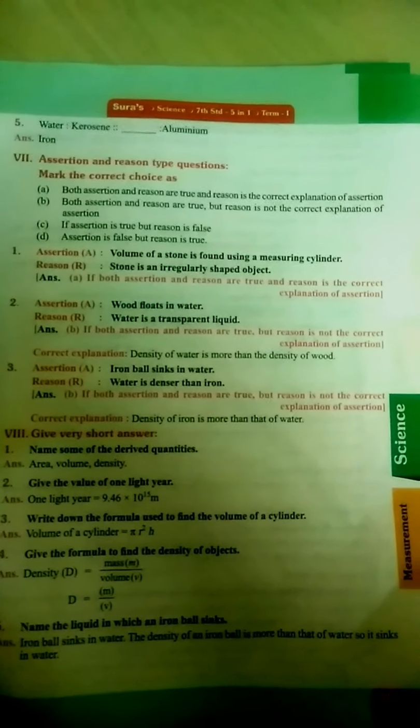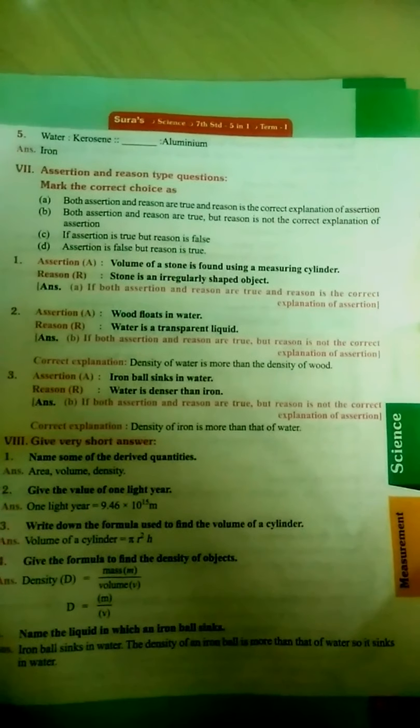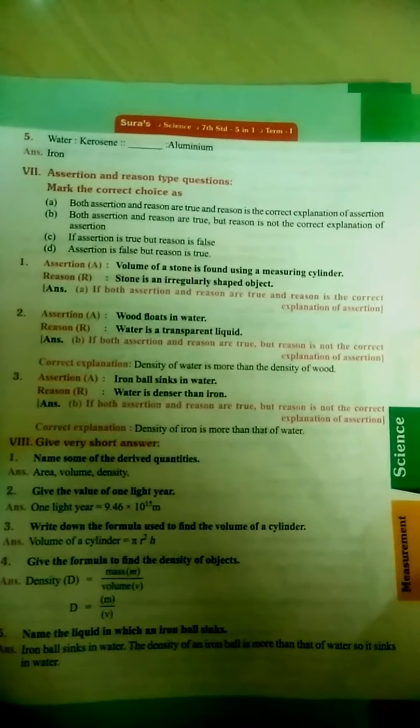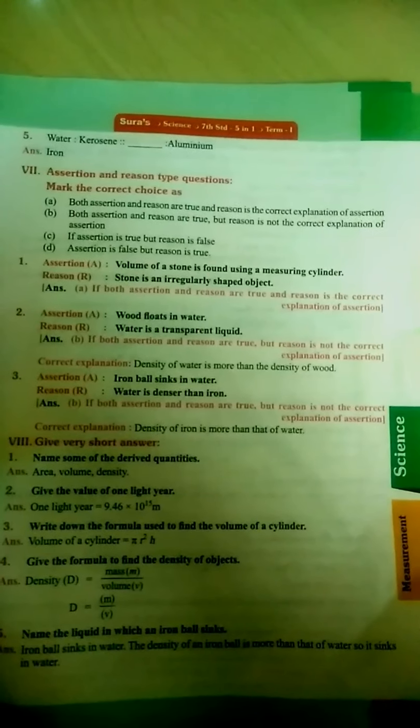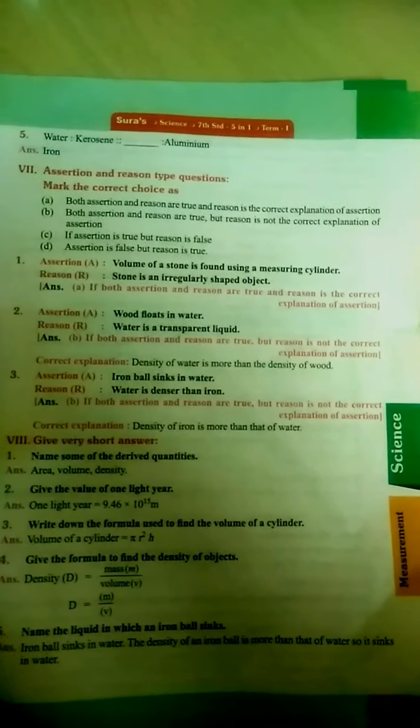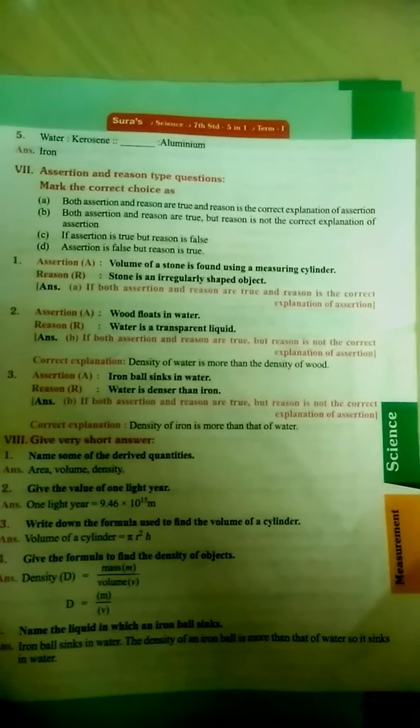If both assertion and reason are true, but the reason is not the correct explanation of the assertion. If it is correct, the density of water is more than the density of wood. An iron ball sinks in water because water is denser than iron. This is also an assertion-reason where the reason is correct but is not the explanation. The density of iron is more than that of water.